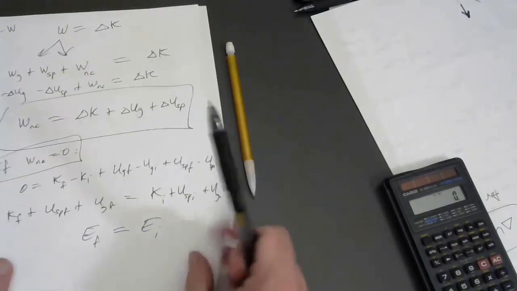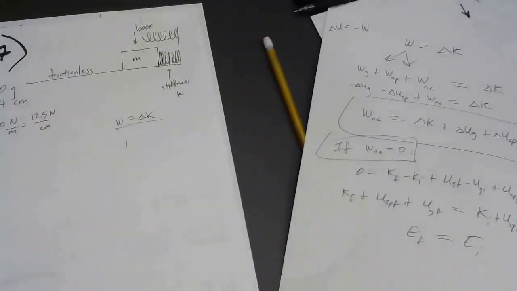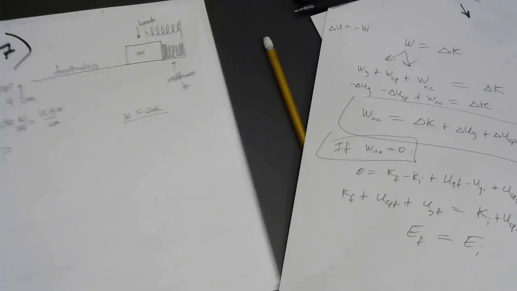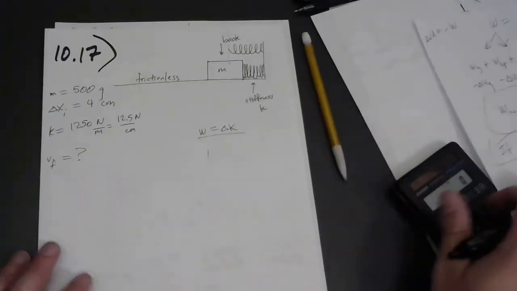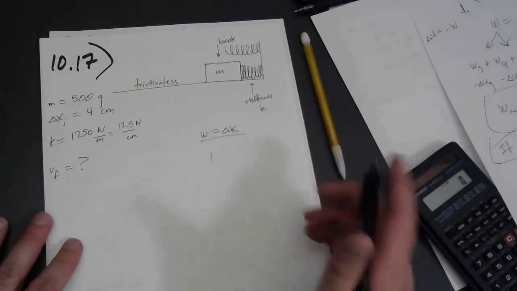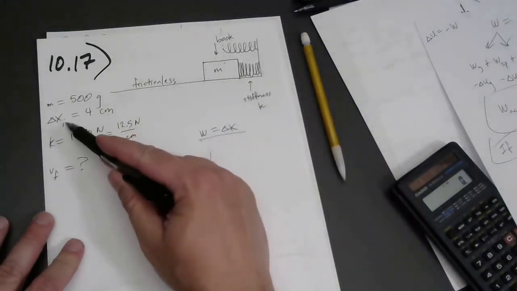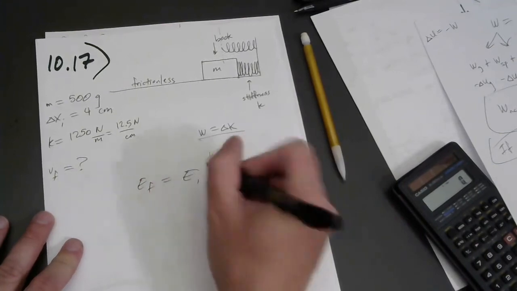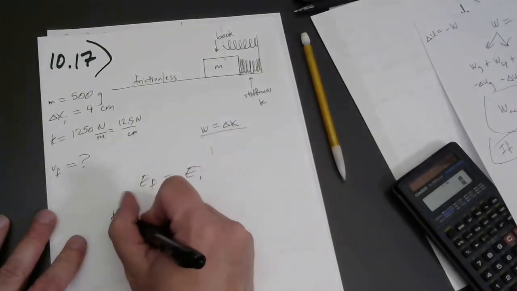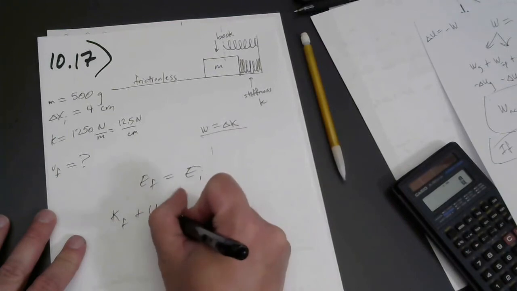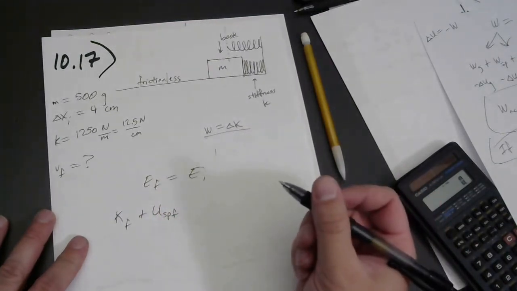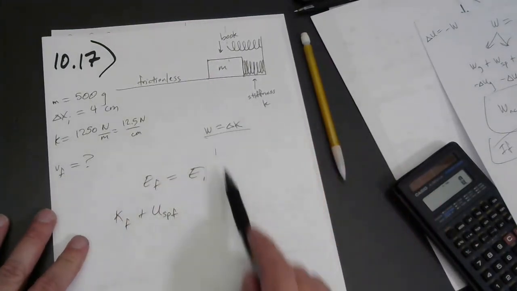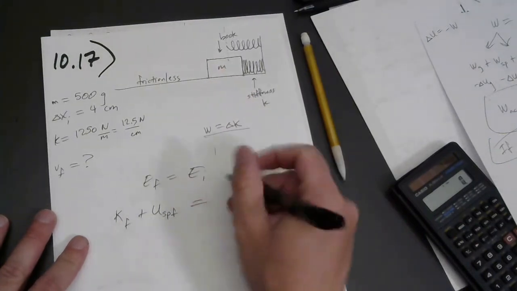So we can go over here and use this equation and argue that the mechanical energy before the block is released should be the same as the mechanical energy after the block has been released. So I'll go ahead and use initial and final. Energy final should be energy initial. We've got kinetic energy we have to worry about and spring energy. We don't need to worry about gravity energy because there's no change in the y component.